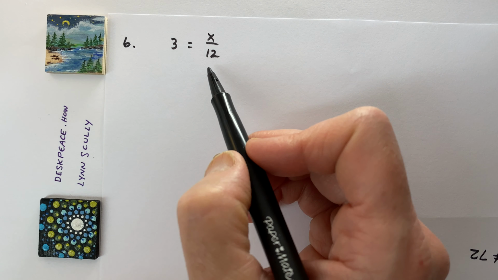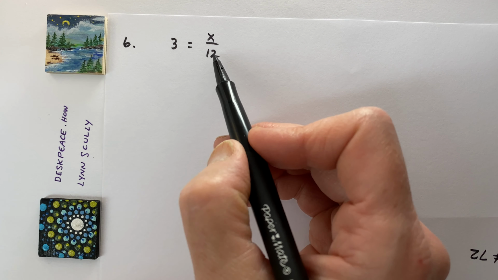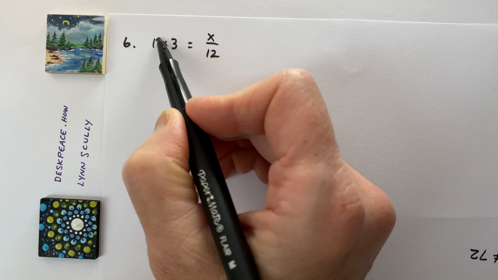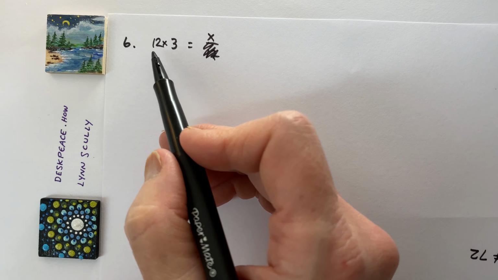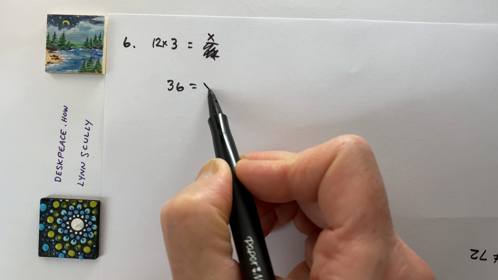X over 12 equals 3. I want to get the x alone. 12 is attached by division. Move it by multiplication to the other side of the equal sign. 12 times 3 is 36.